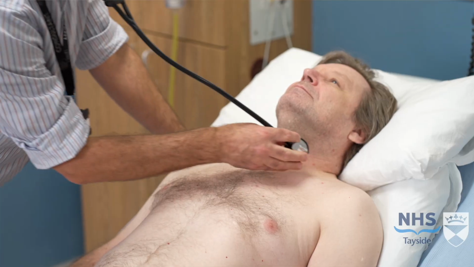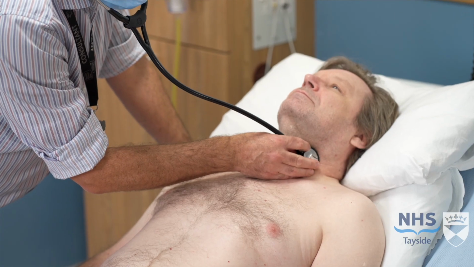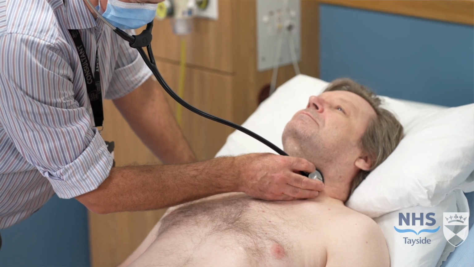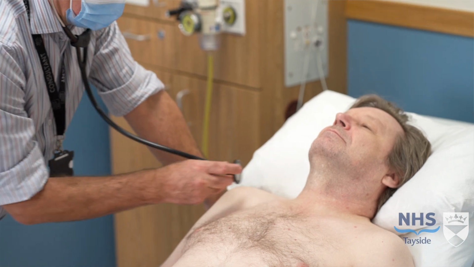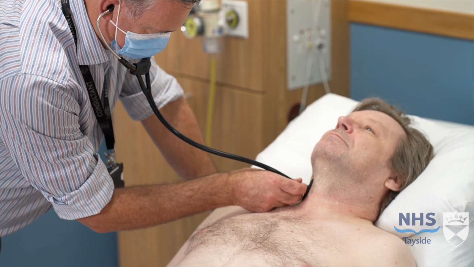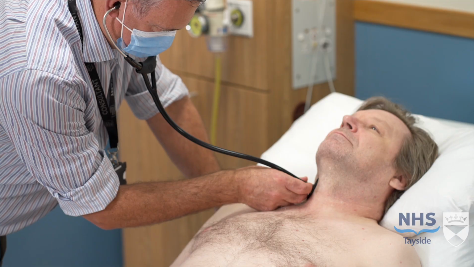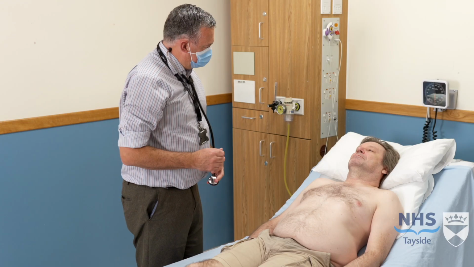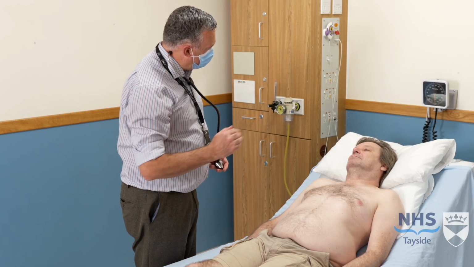Ask the patient to briefly hold their breath and auscultate the carotid arteries for radiating heart murmur and bruit. And stop breathing again. Good, and just breathe normally now. Conduct 2 maneuvers which accentuate murmurs.